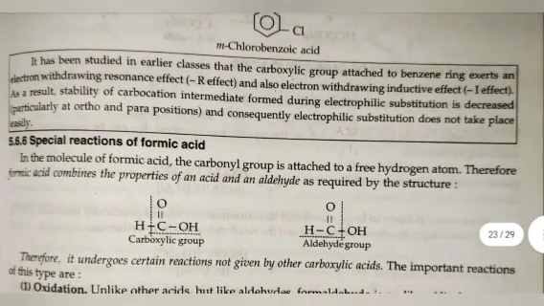It has been studied in earlier classes that the carboxylic group attached to the benzene ring exerts an electron-withdrawing resonance effect, the minus R effect, and also an electron-withdrawing inductive effect, the minus I effect. As a result, the stability of the carbocation intermediate formed during electrophilic substitution is decreased, particularly at the ortho and para positions, and consequently electrophilic substitution does not take place easily.